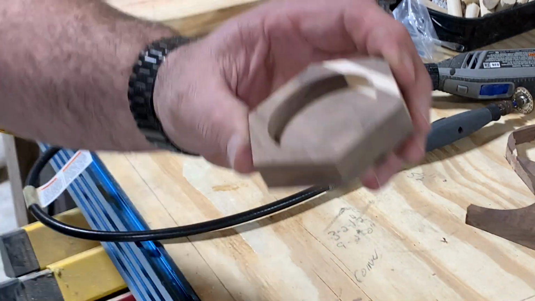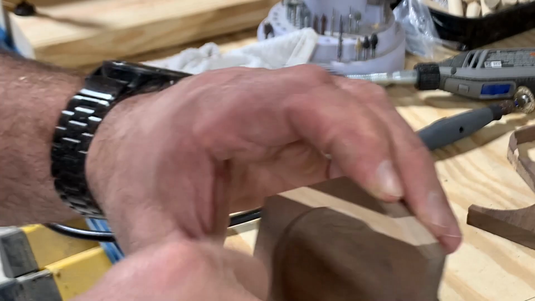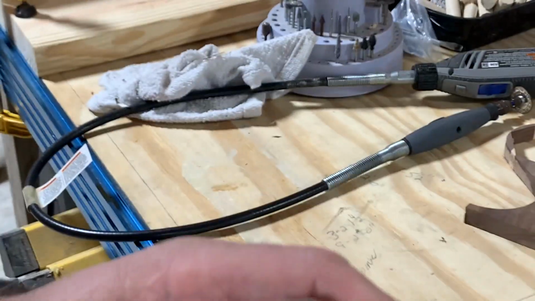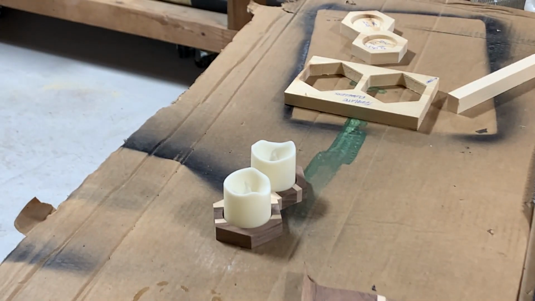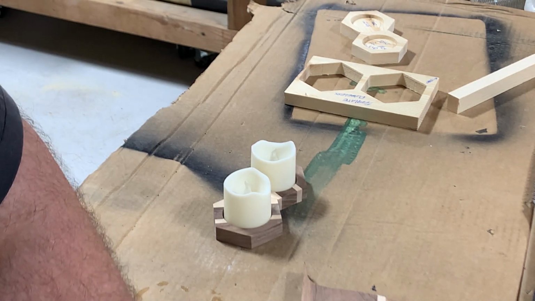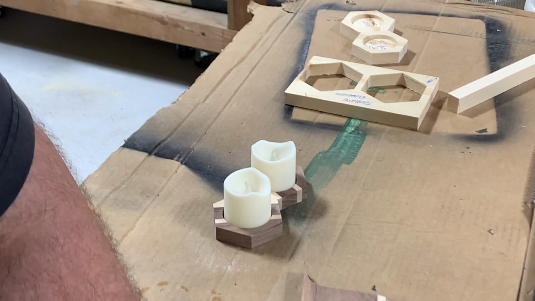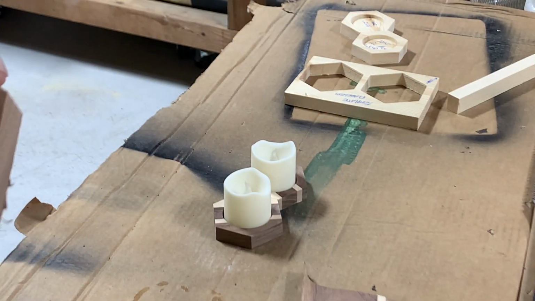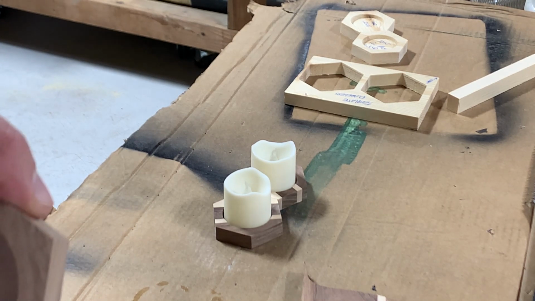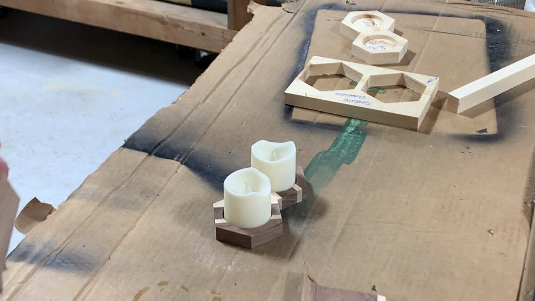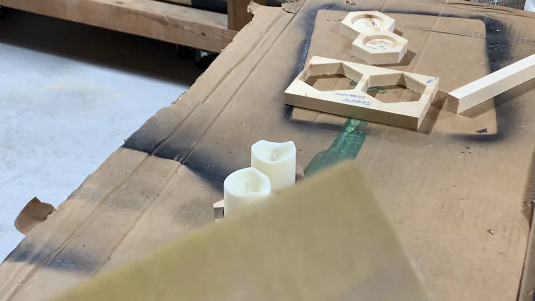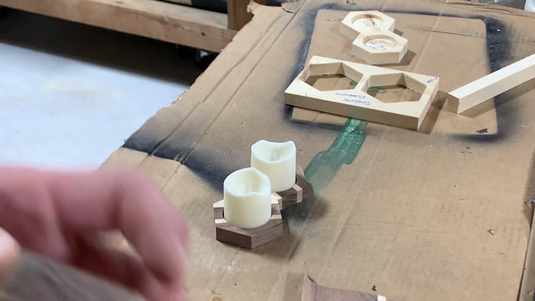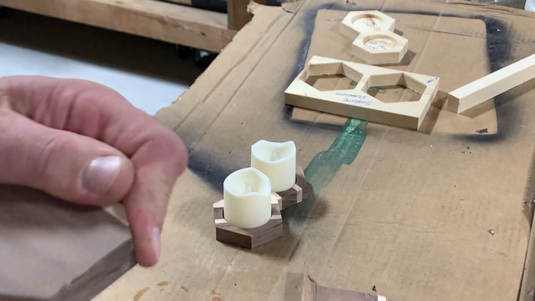Now all we gotta do is just hand sand it. I took that scrap wood and turned it into three candle holders. So let's sand it real quick. And I got 3, because this is already sanded from doing the cutting board and everything. So I'm just using a block sander and just hitting those tabs right there and then cleaning up the edges.